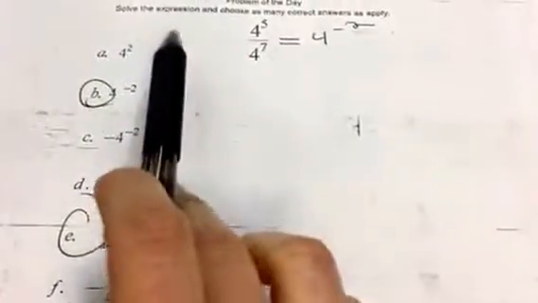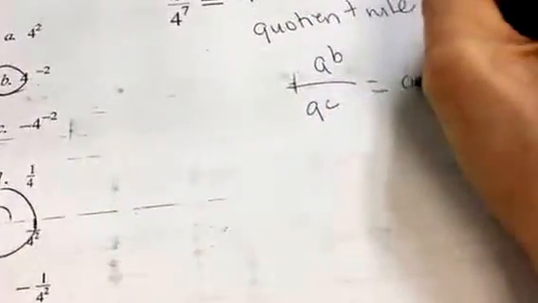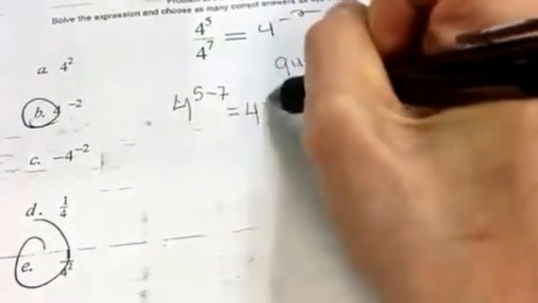So you can see here we have the problem of the day, which says to choose as many correct answers as apply, and then you have 4 to the 5th power over 4 to the 7th power. Well, I remember the quotient rule, which says that a to the b over a to the c is equal to a to the b minus c. So what I'm able to do here is 4 to the 5th power minus 7, and I get 4 to the negative 2.